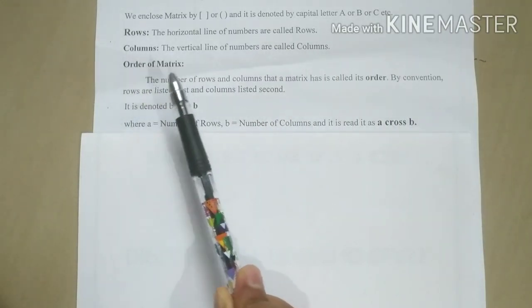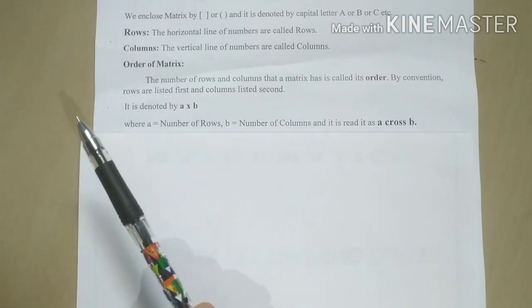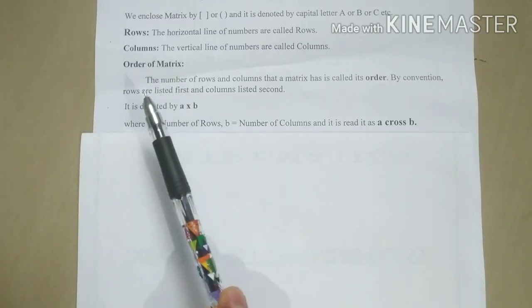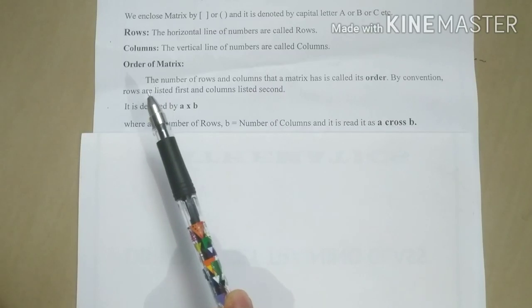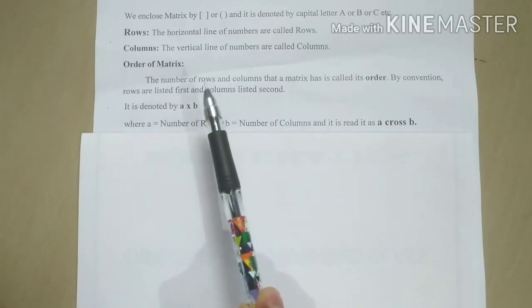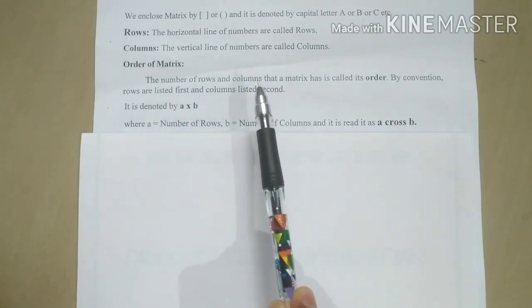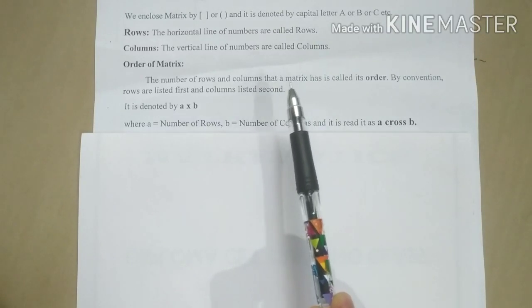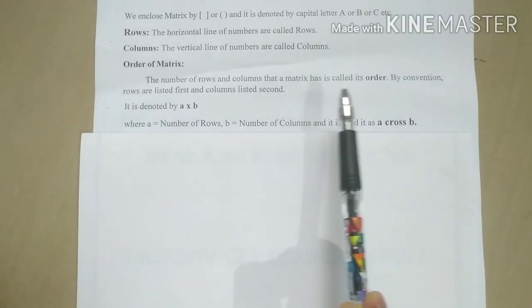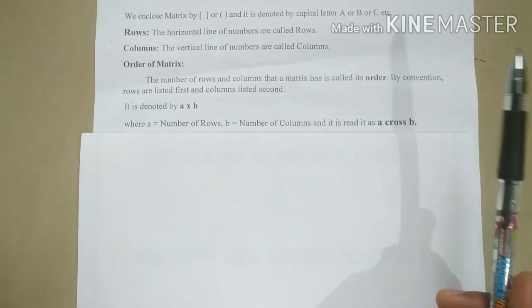Next, the order of the matrix. The number of rows and columns that a matrix has is called its order.